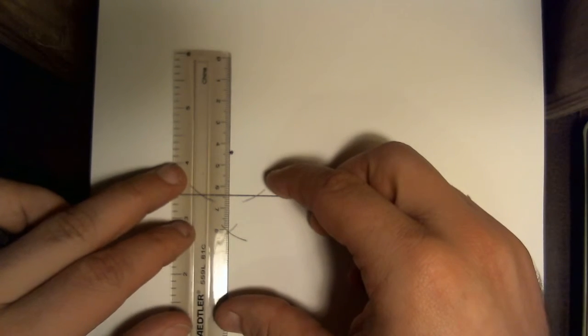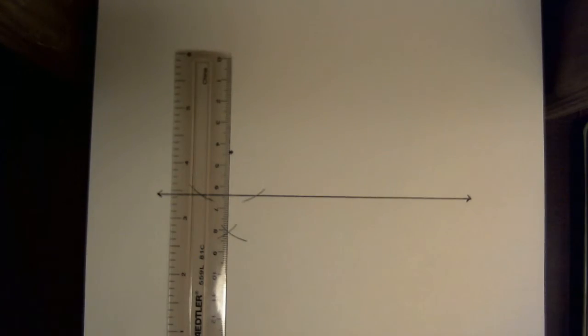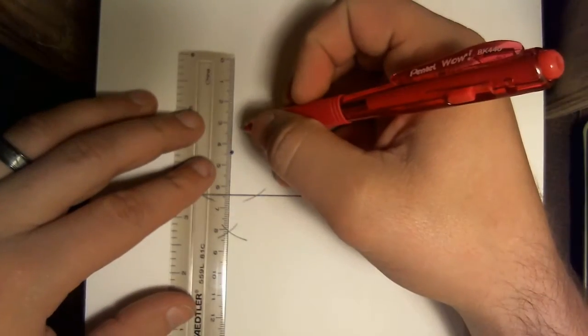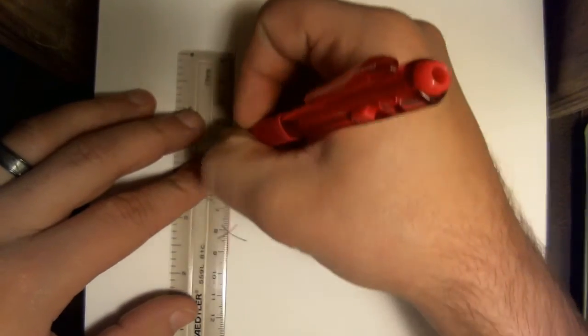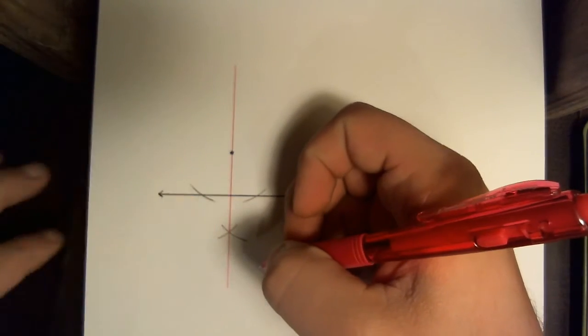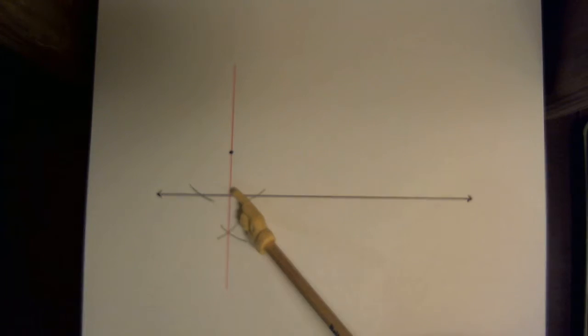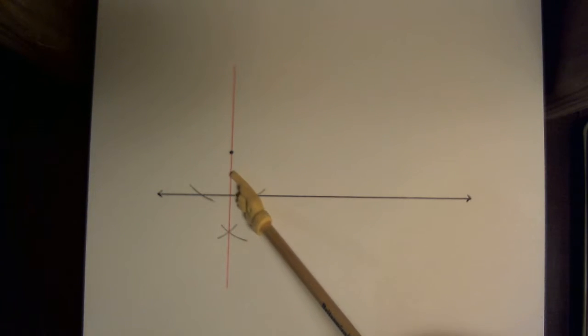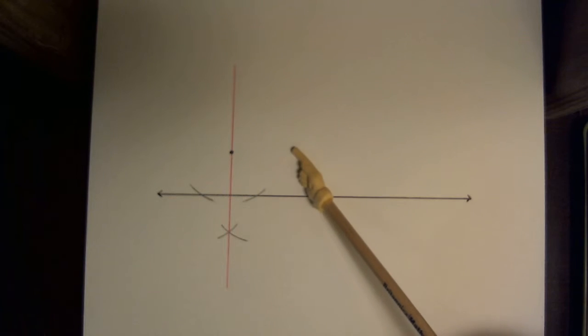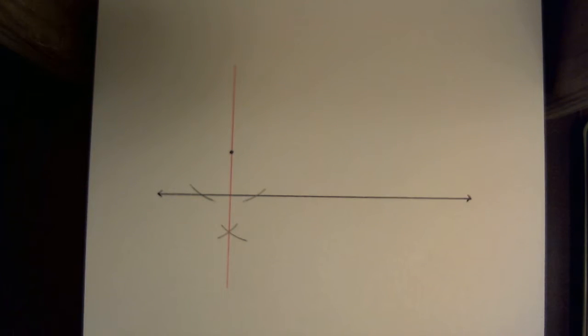So I'm going to take my straight edge, I'm going to line it up, I'm going to draw a line. Okay, now if you notice, we have a 90-degree angle formed here. So if we create another 90, it's going to end up running parallel through it. Now how we go about doing that, not very difficult at all.